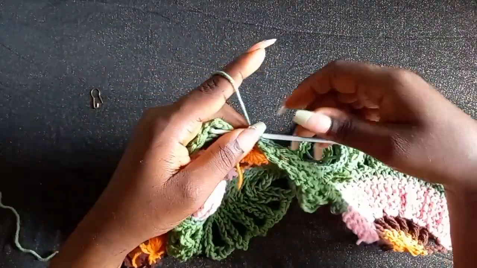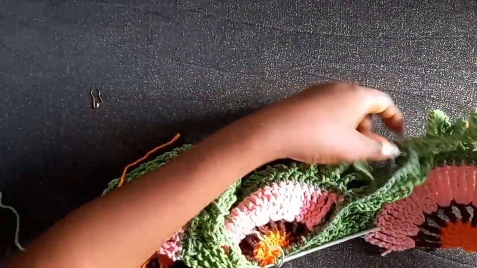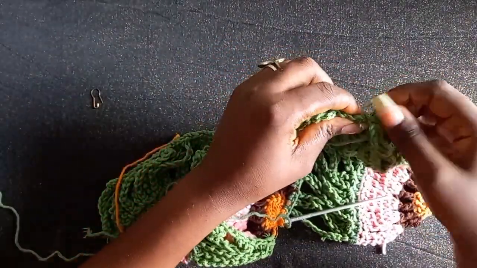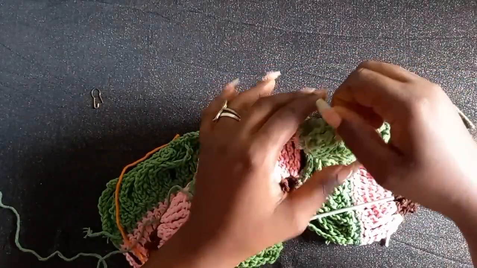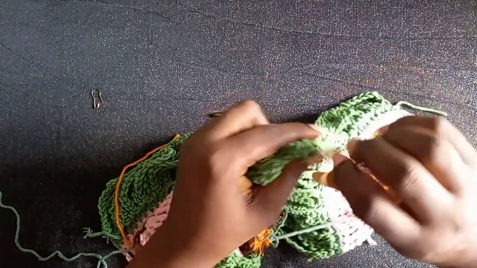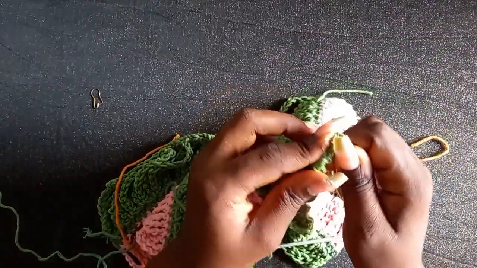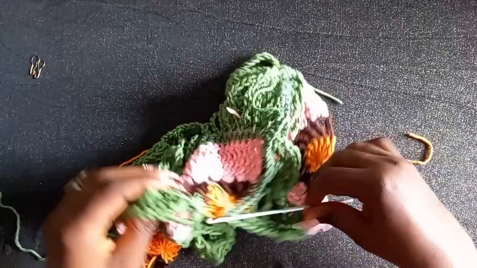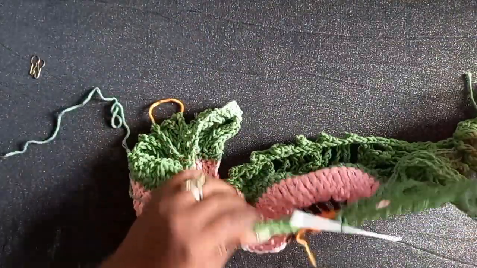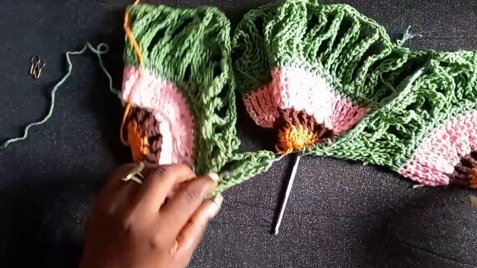Okay, so I've taken out one. When you're done, you can just take out your stitch markers. We're still going to use them for the other motifs, but you can take out the stitch markers when you're done stitching the first motif.